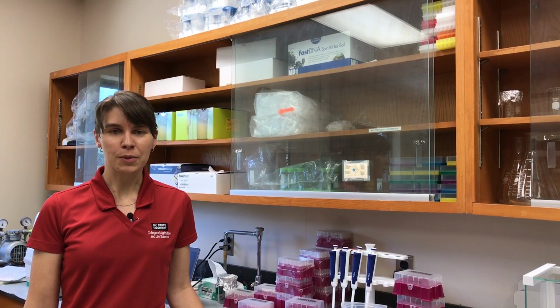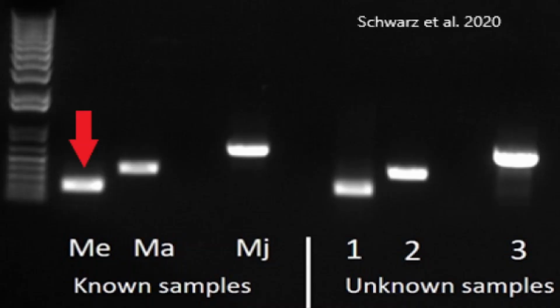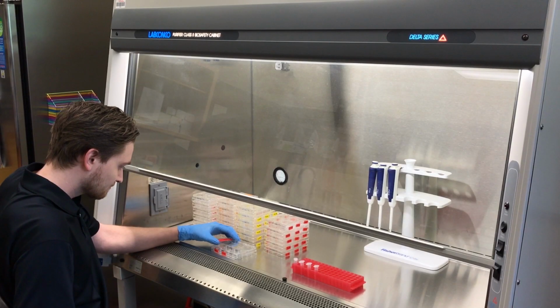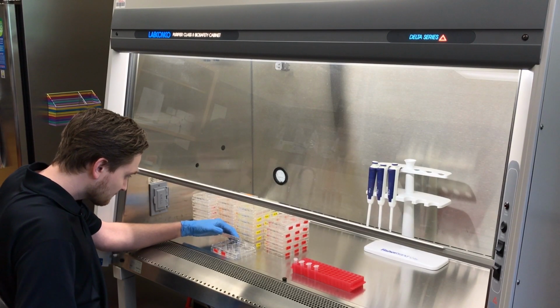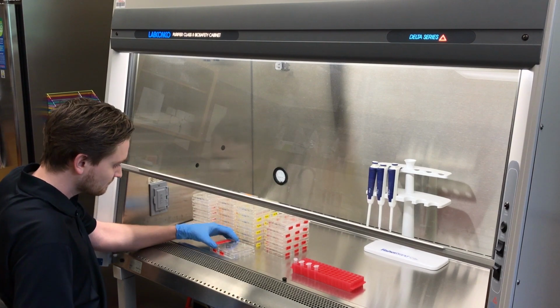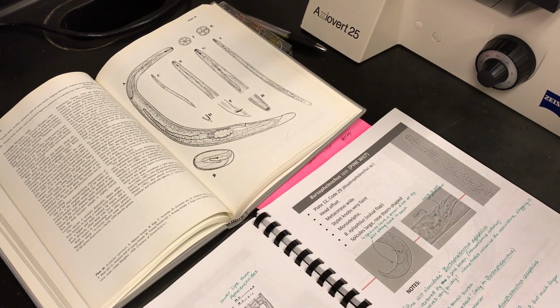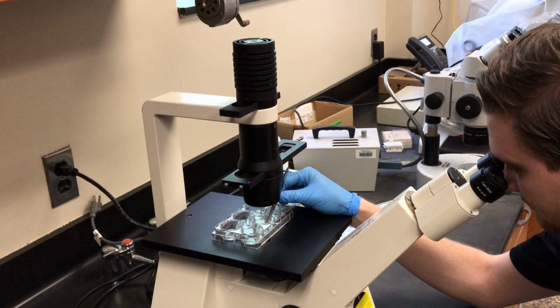Once done in the thermocycler, we take the mixture and place it into a gel-like substance and illuminate it with a black light. As you can see here, these lighted bands indicate the presence of ME. As you can see, identifying ME can be a tricky task, even for experienced scientists and nematologists. But it's still very important to distinguish ME from other root knot nematode species.